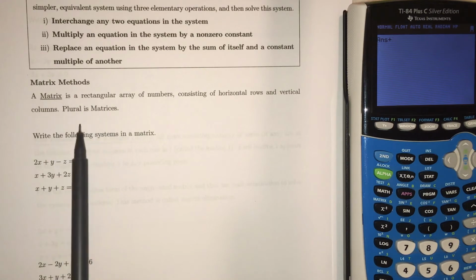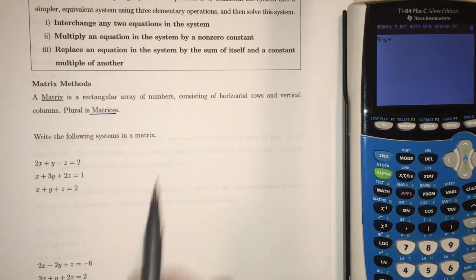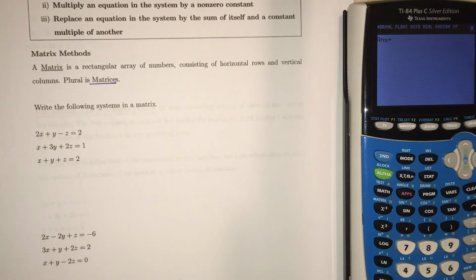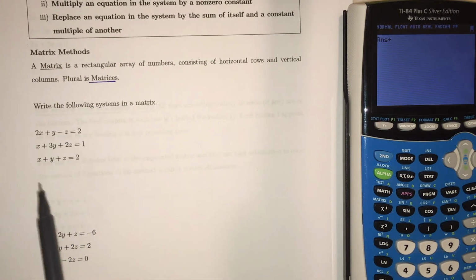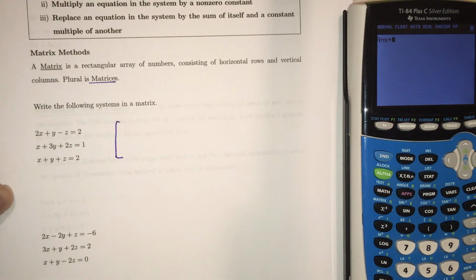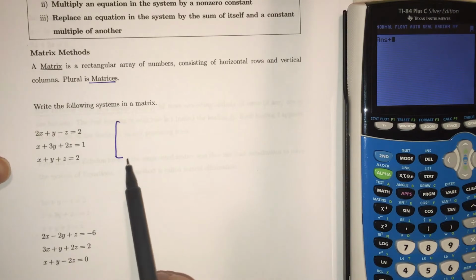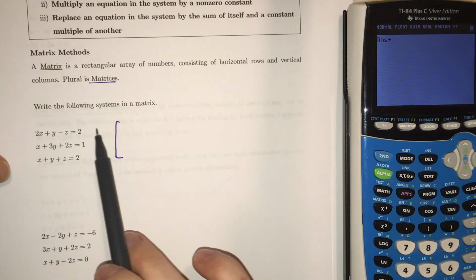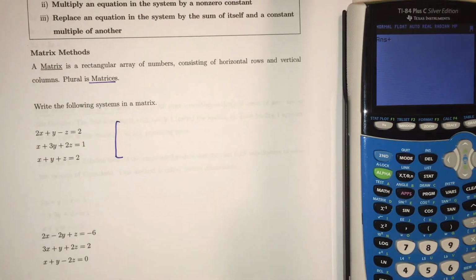The plural of matrix is matrices. So we can write the following system in a matrix, and we do that by writing down in a column the coefficients of a variable. So this would be x, y, z, then the answer, and then each row represents an equation.